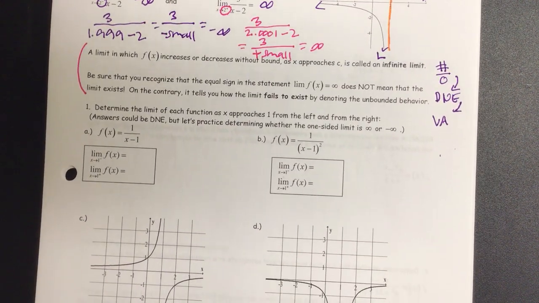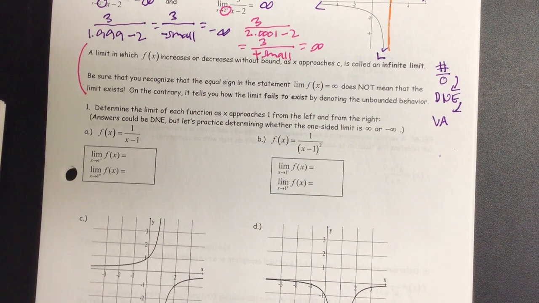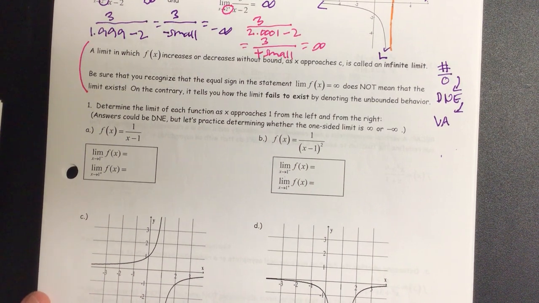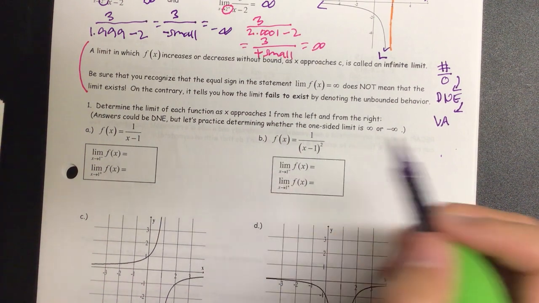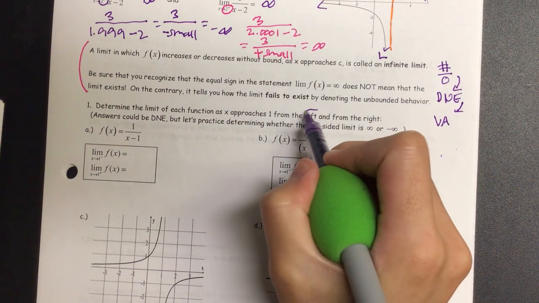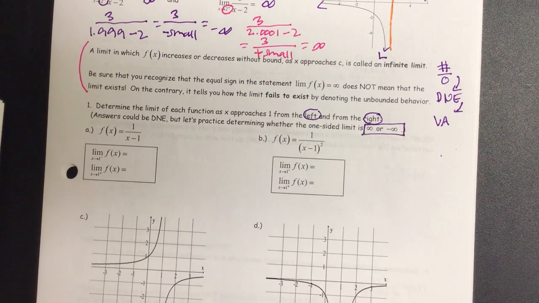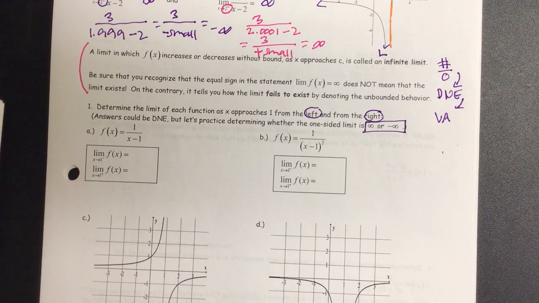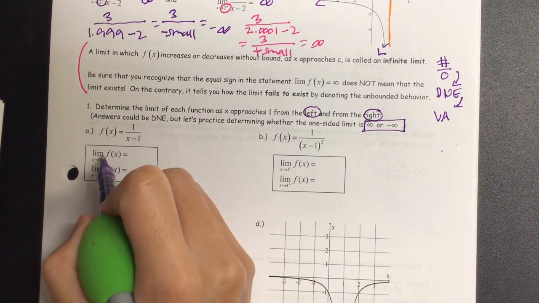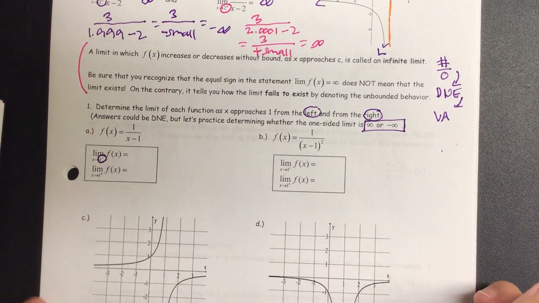So on number 1, Jaden, let's read. Determine the limit of each function as x approaches 1 from the left and from the right. Answers could be D and E, but let's practice determining whether the one-sided limit is infinity or negative infinity. So it'll be from the left, from the right, and I want to mainly focus on these two. Because I know does not exist means it could be infinite or negative infinity, but let's be very specific on this one.